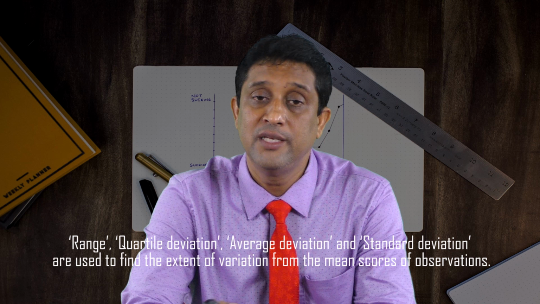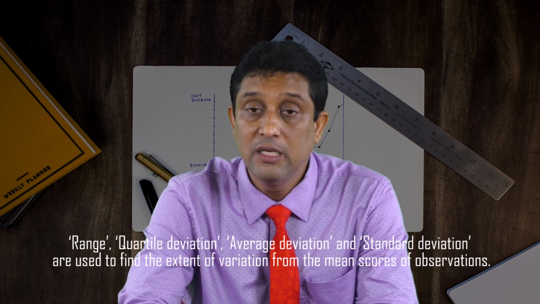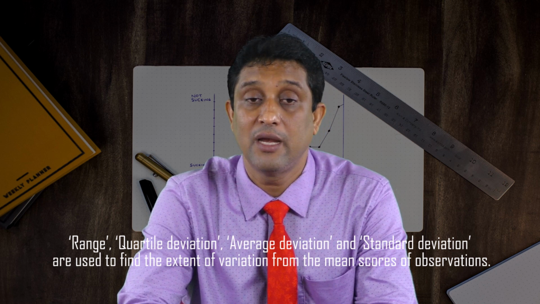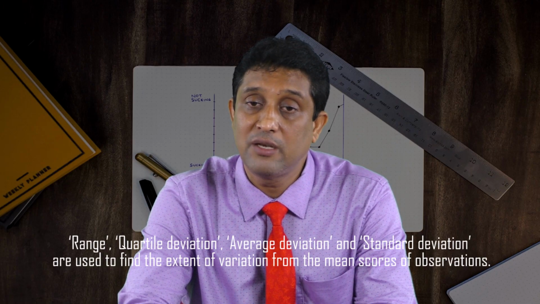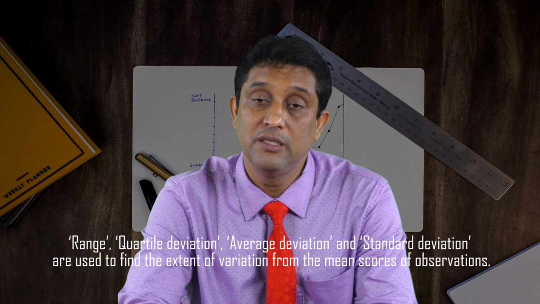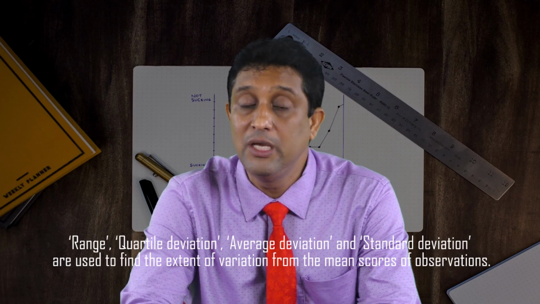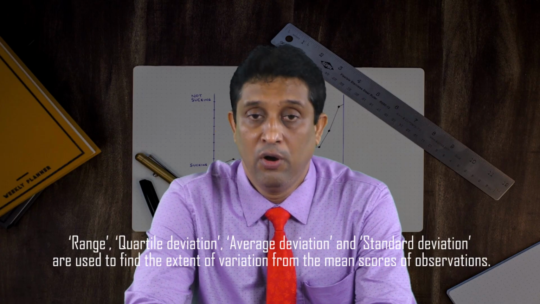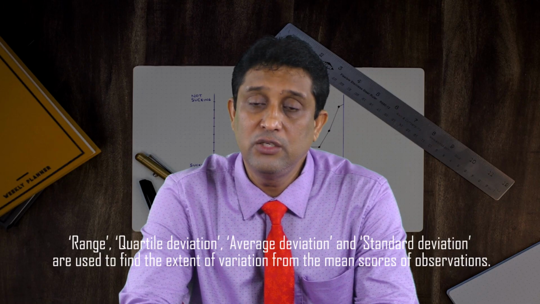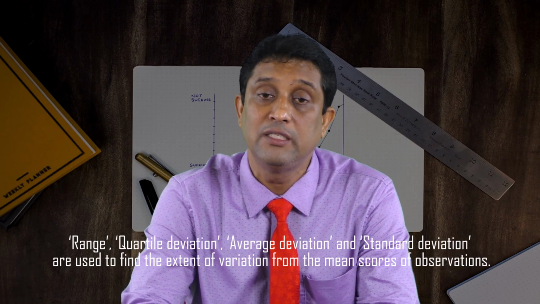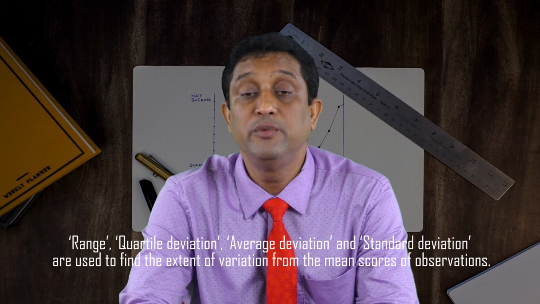And further, we can also use statistics in educational data analysis, like calculating the range, quartile deviation, average deviation, and standard deviation. These are called the measures of variability or measures of dispersion. We use these statistics to find out the extent of variation from the mean score of the observations.